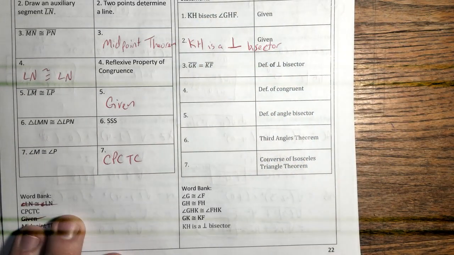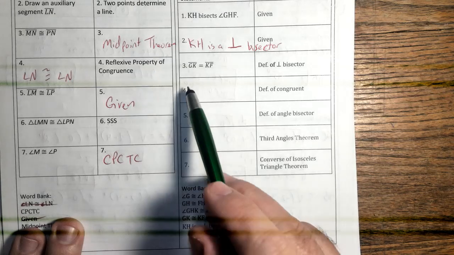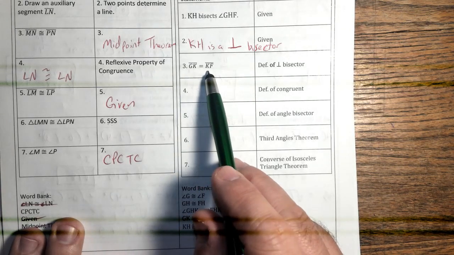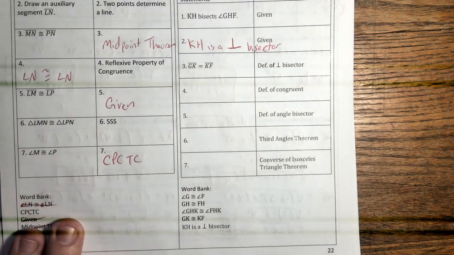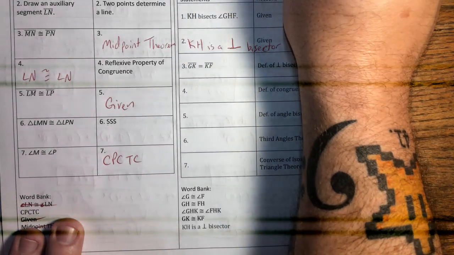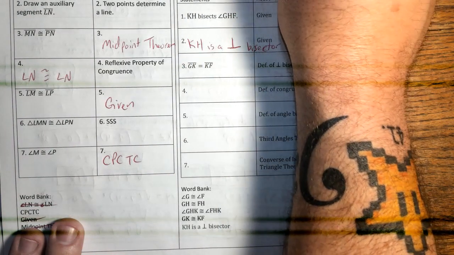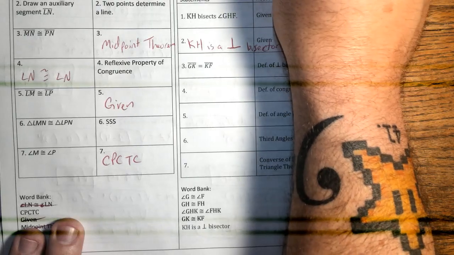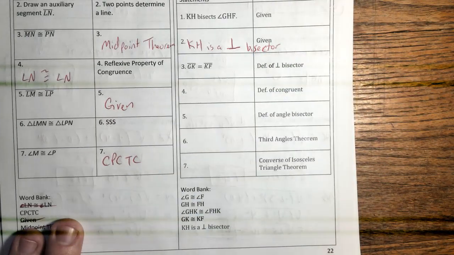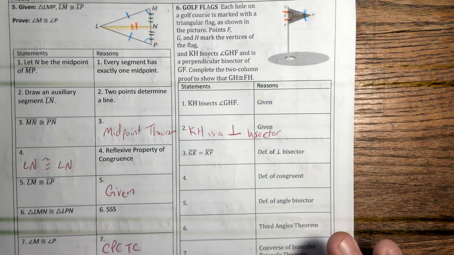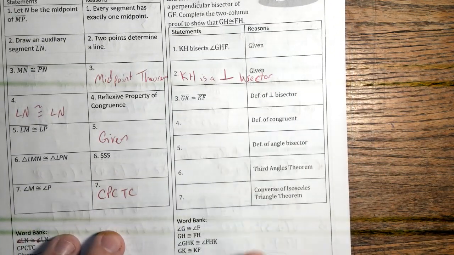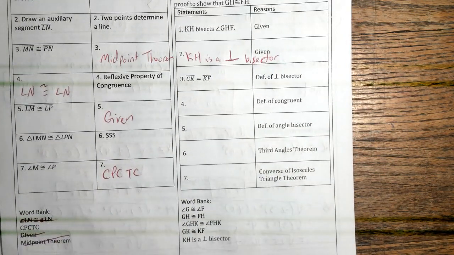Okay. Check the pins here. GK is equal to KF, and that's the definition of a bisector. So yeah, forgot to mark that one. Definitely make mistakes, guys. Let's see. So we'll mark it that way so we can see those. We'll mark it with the orange, GK and FK. And it's because of the perpendicular bisector.